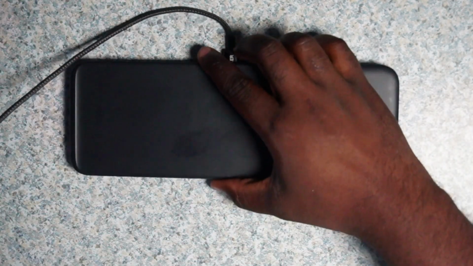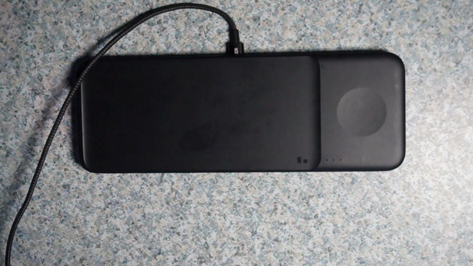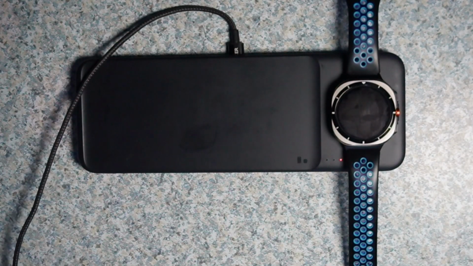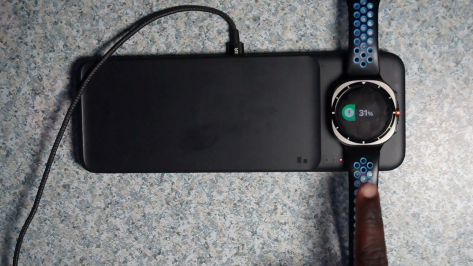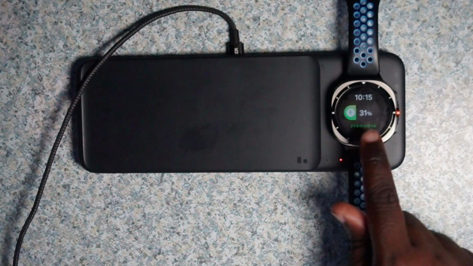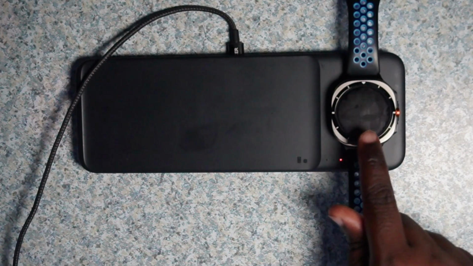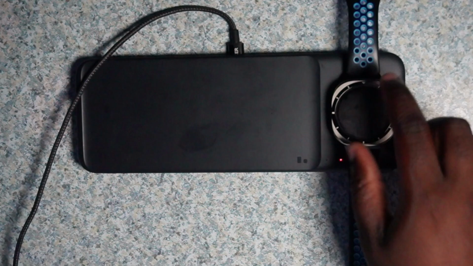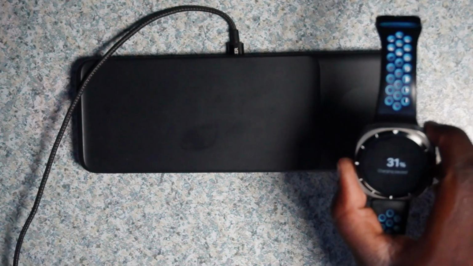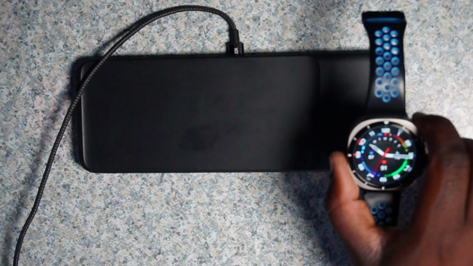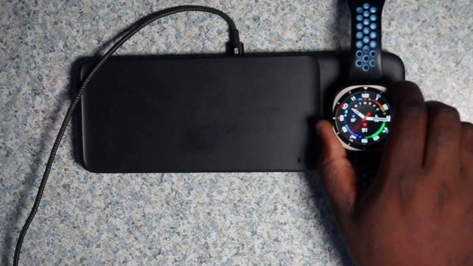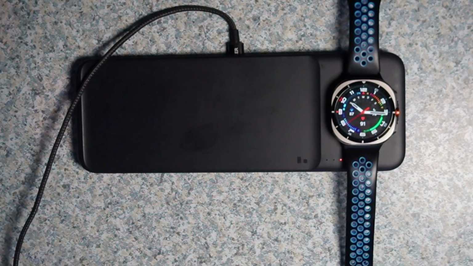Almost forgot these. So, I brought my wireless charger, and the reason being is I'm going to try to get this as focused as much as I can. But if you guys look at the watch, now you could see the battery percentage as well as the time. I'll play the animation again for you guys real quick.